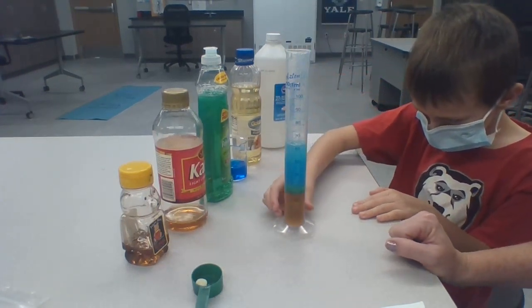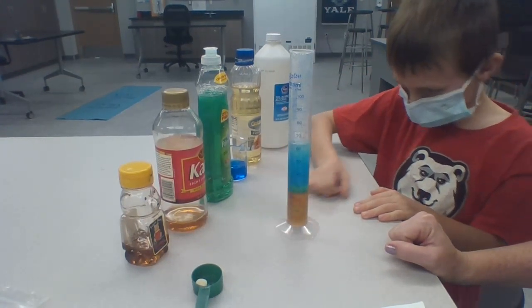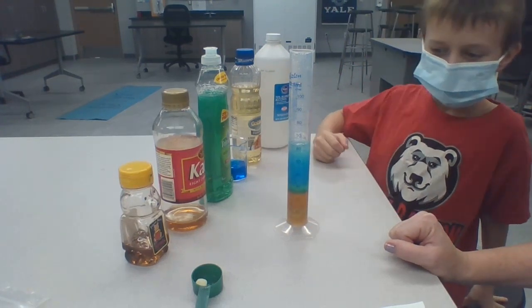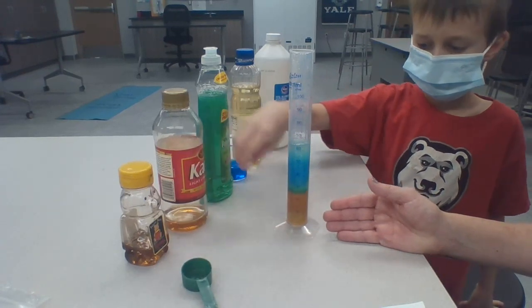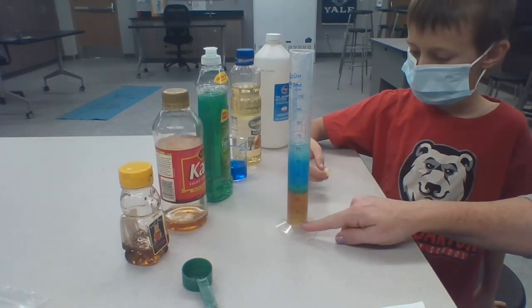It goes down to the honey. Yeah, it is going down to the honey. So that lets us know that this marble has the same density as the honey. So whatever that honey density is, so is the marble.